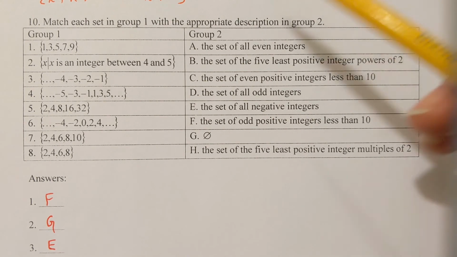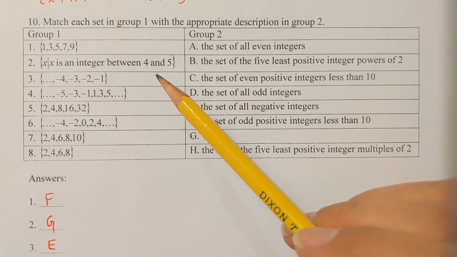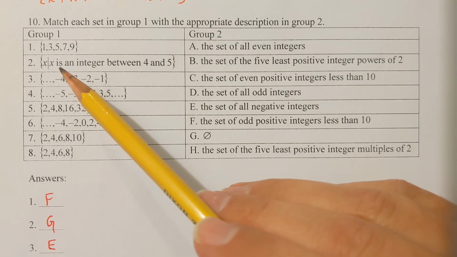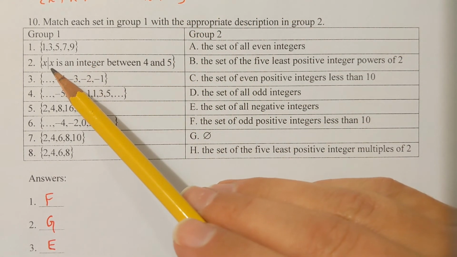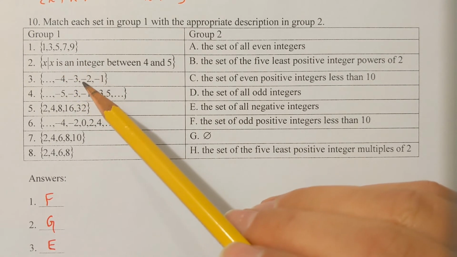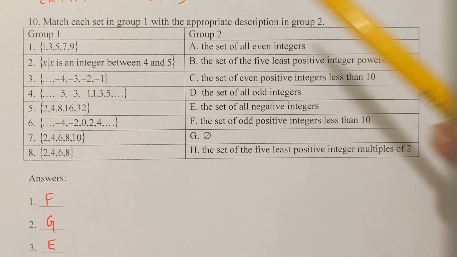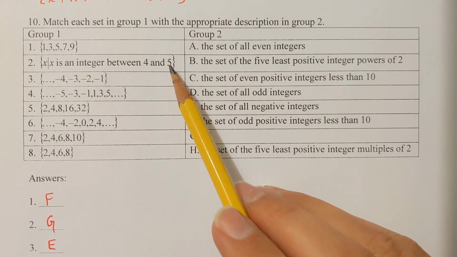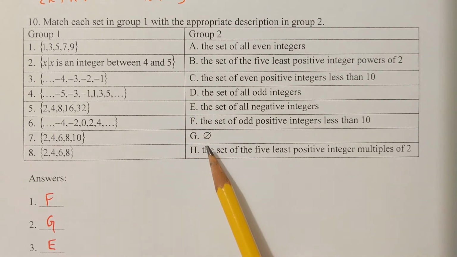Problem 2. The set of all x such that x is an integer between 4 and 5. I'm using set builder notation. By the way, if I don't write the set of all x such that, then this is no different than using a word description. So the set of all x such that is actually a key part of what you need to write set builder notation. Now, between 4 and 5 does not mean I'm including 4 and 5. There is no integer between 4 and 5. So G, the empty set, is what I'd have there.